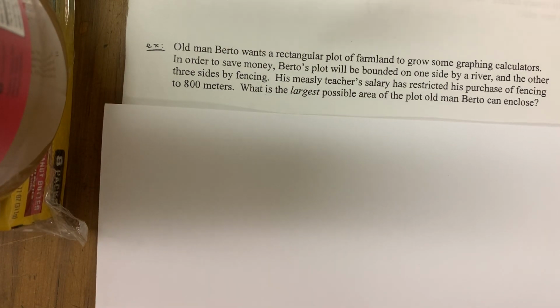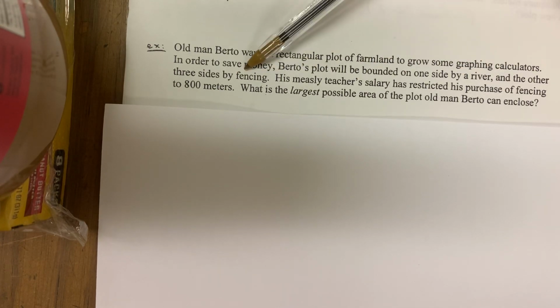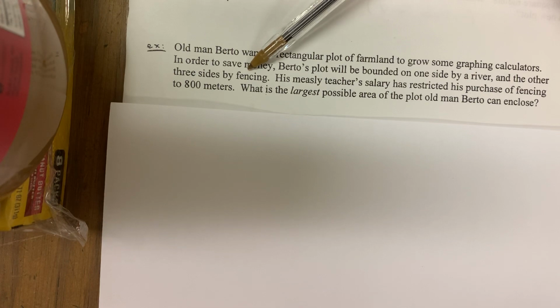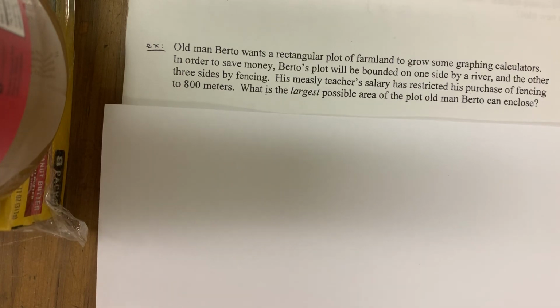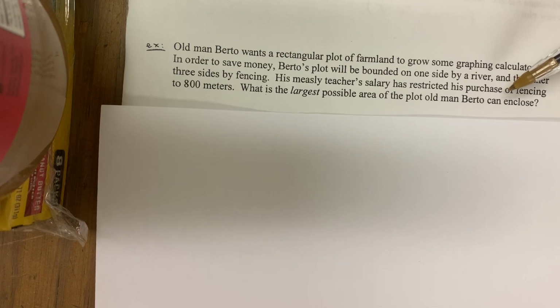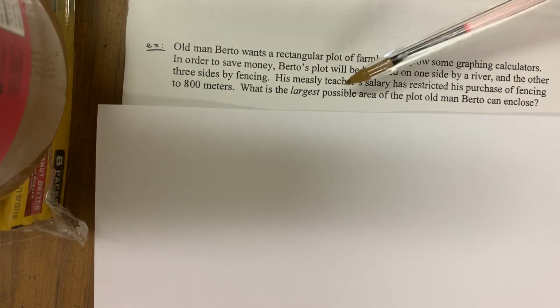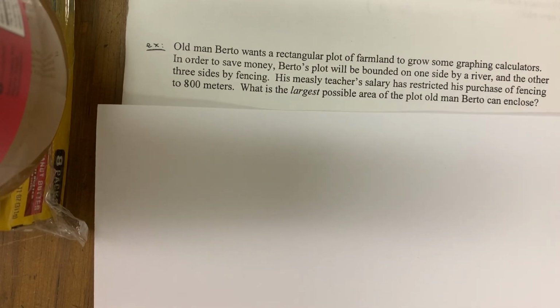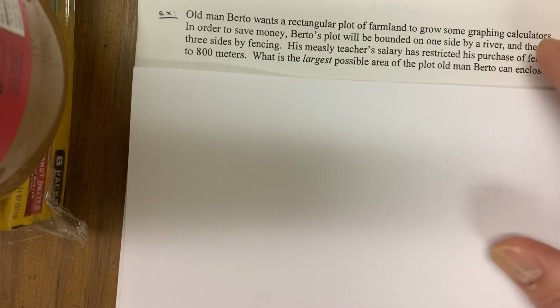In order to save money, Berto's plot will be bounded on one side by a river and on the other three sides by fencing, which is smart, right? Take advantage of a natural barrier right there, the river. Okay, so you only need fencing for three sides. And speaking of fencing, his measly teacher's salary has restricted his purchase of fencing to 800 meters. What is the largest possible area of the plot Old Man Berto can enclose?